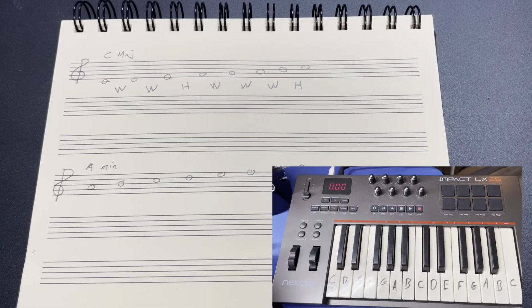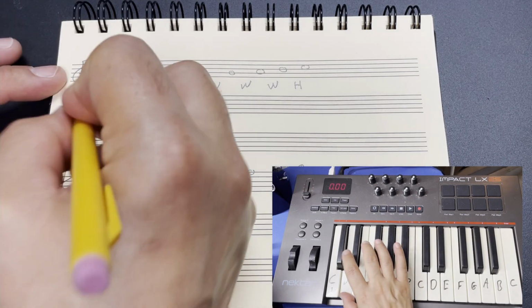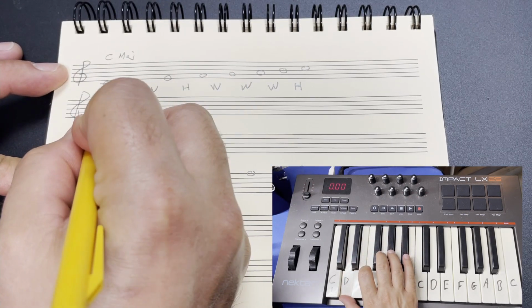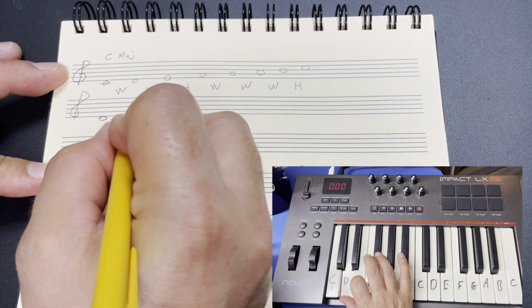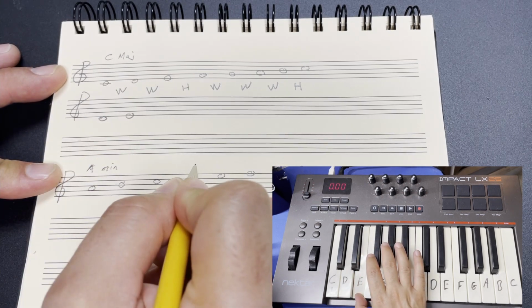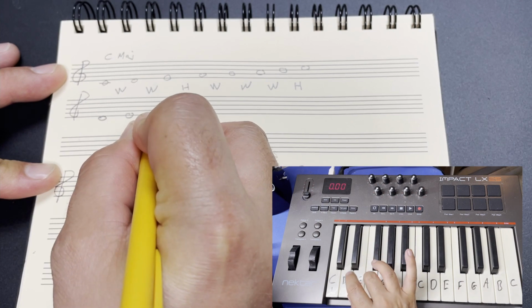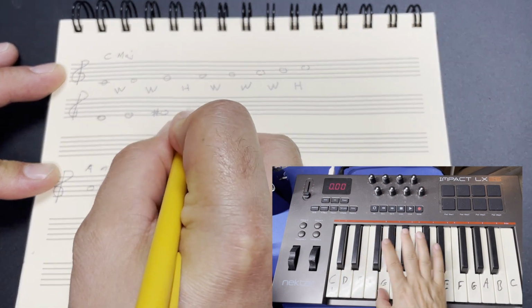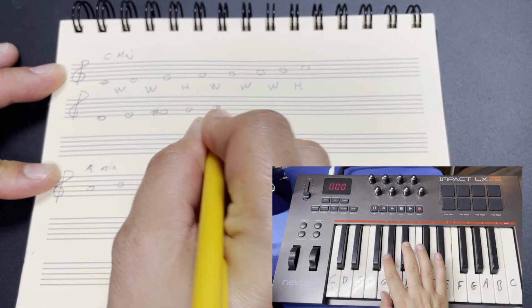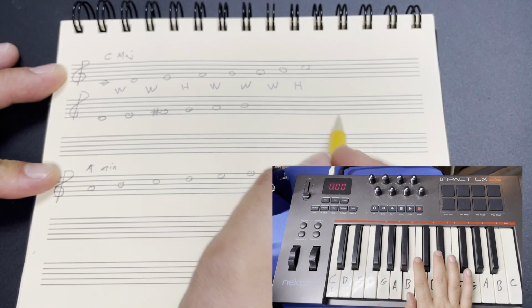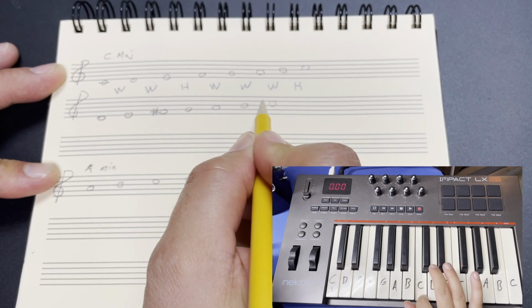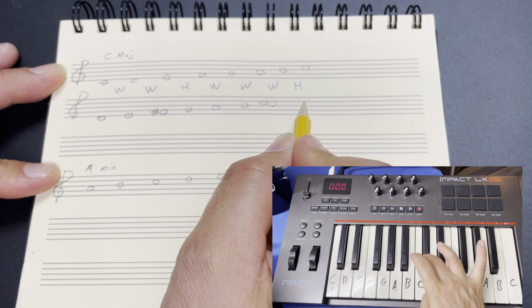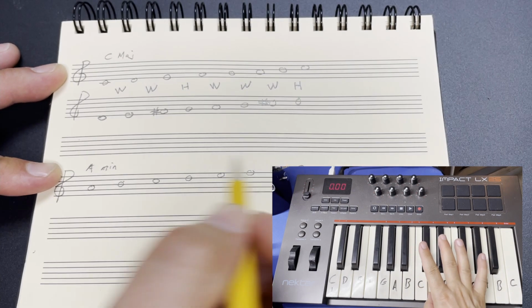It's easy with white keys, but what if our key is D major instead of C? Now we start on D and count a whole step to E, a whole step to F sharp, a half step to G, a whole step to A, a whole step to B, a whole step to C sharp, and a half step back to D.